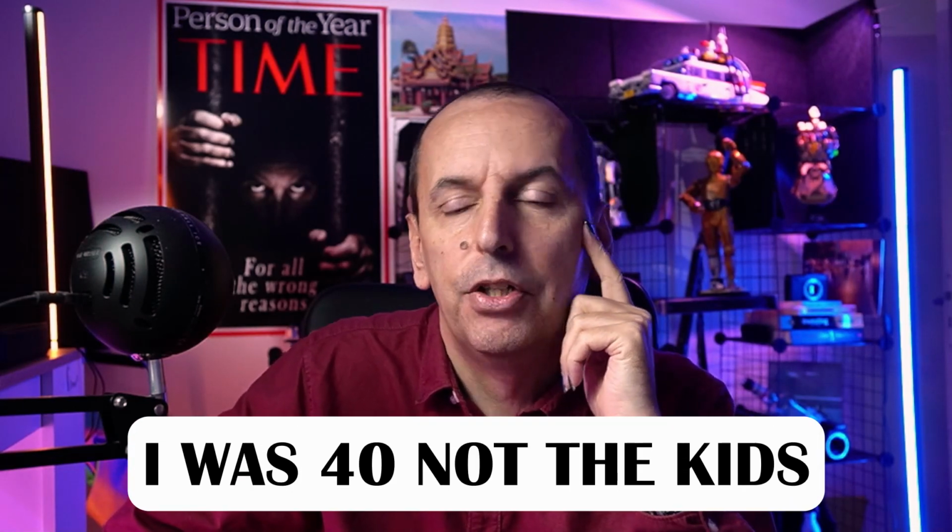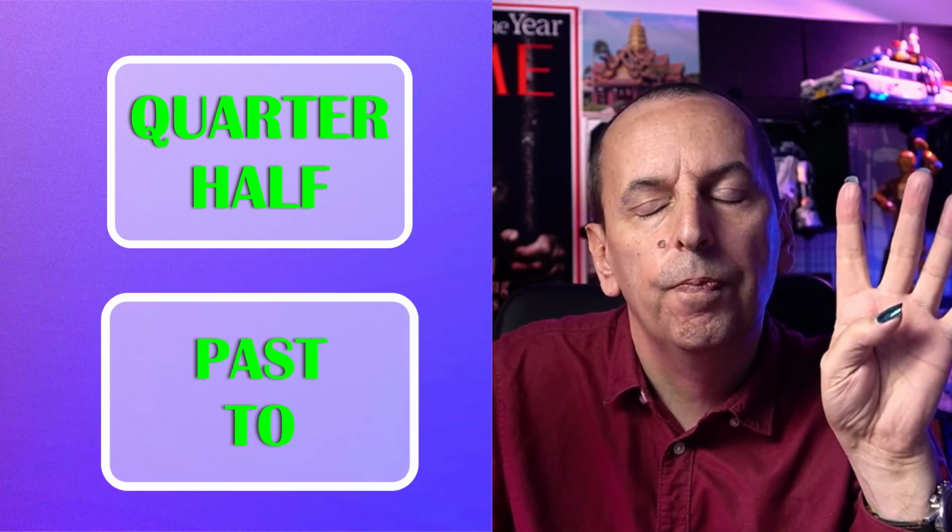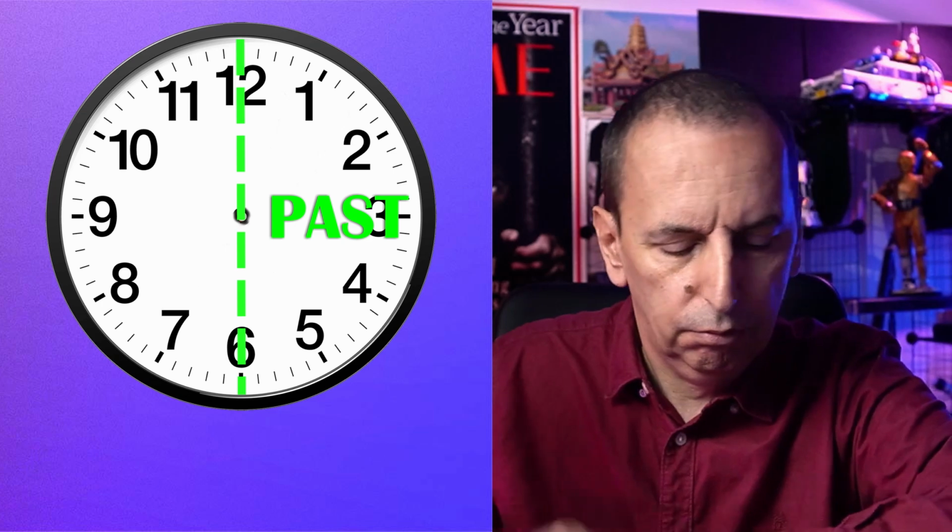Now, we get to the one that screws everyone. And that is 4 words you must know. It's quarter and half, past and to. So hopefully there's a clock here now that's been split in half with a green line down the middle of it. When the minute hand goes beyond the 12, basically to the right of the 12 as you look at it, that is now past.